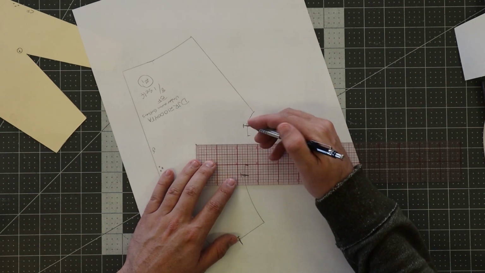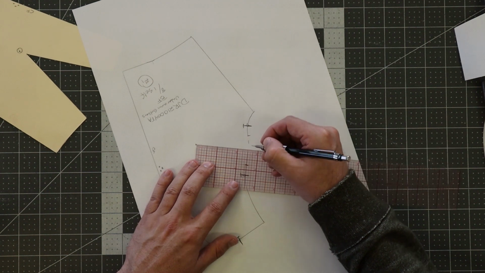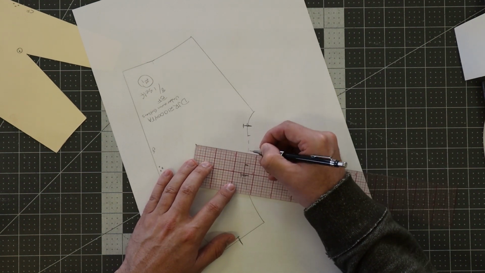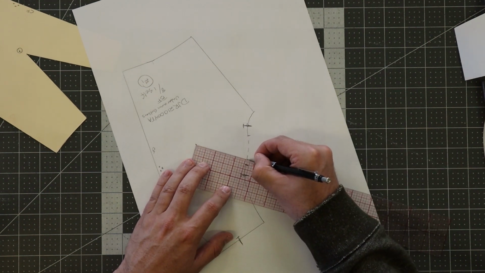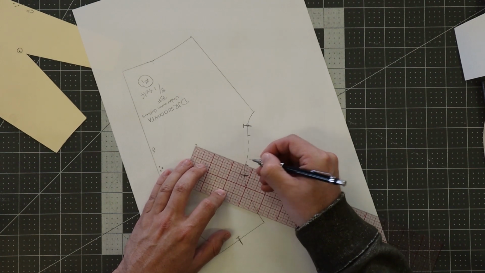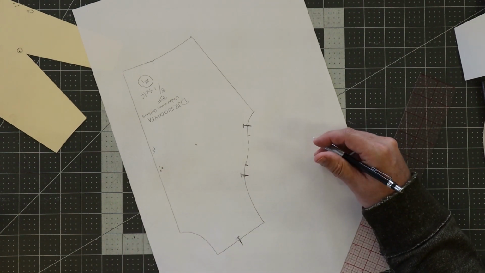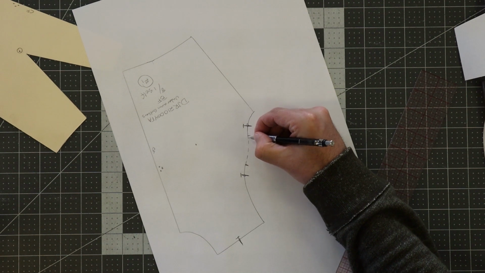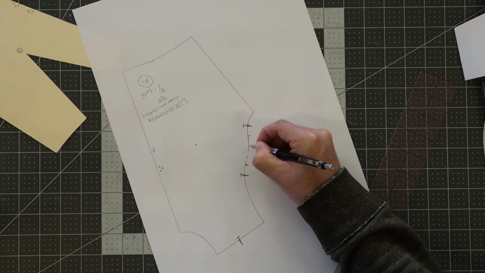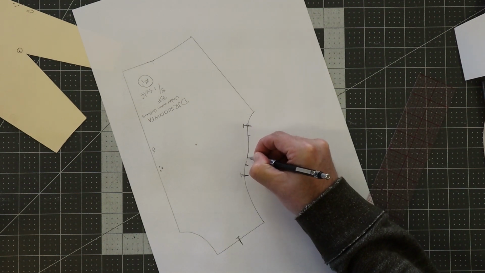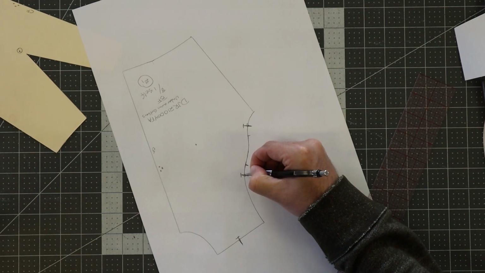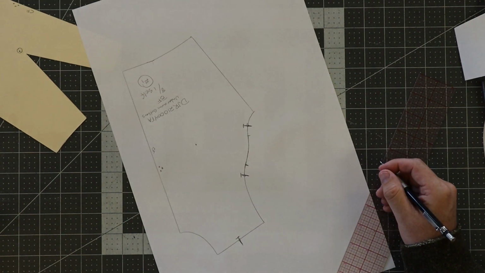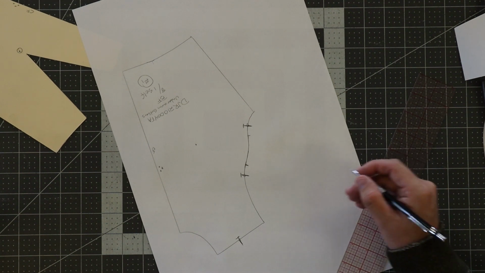So I'm going to keep that measurement. I'm going to pivot from the bust point and make a smooth line that blends between the two of them. So it's going to be this interesting wave shape. But once it gets gathered, that's going to completely smooth out and fit perfectly.